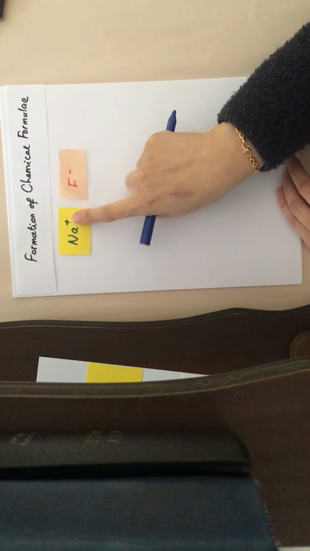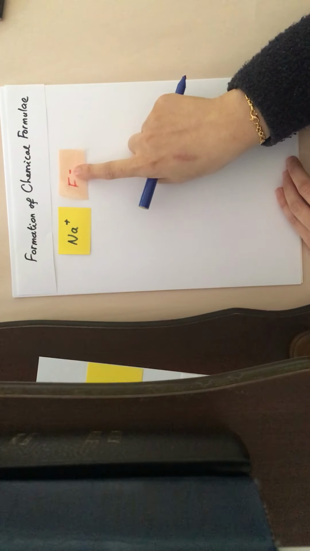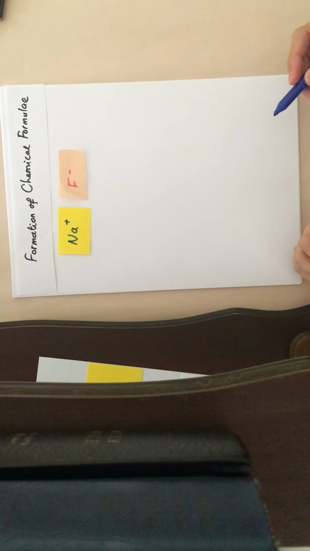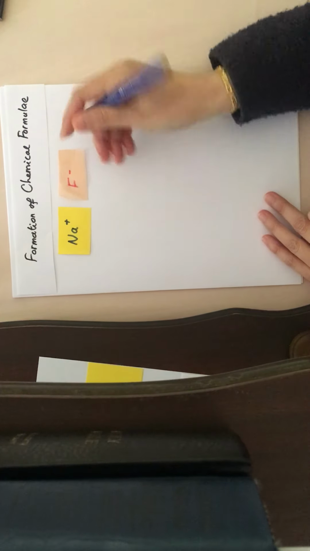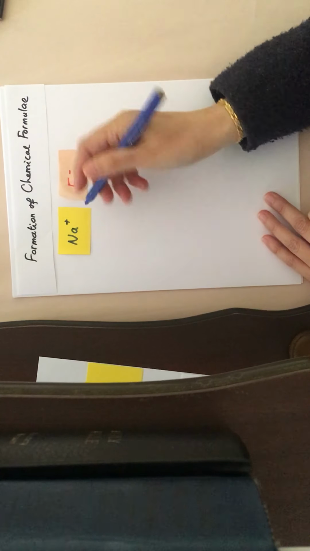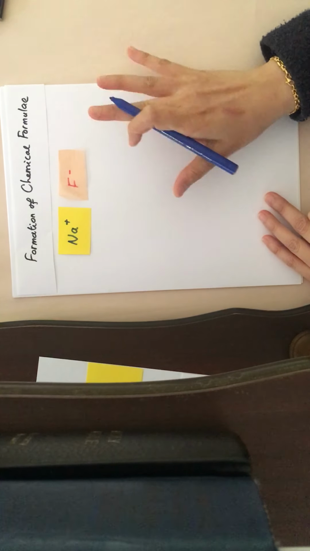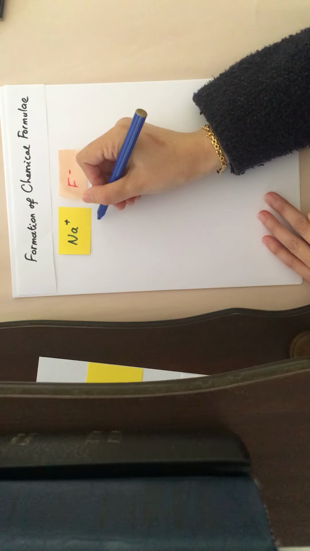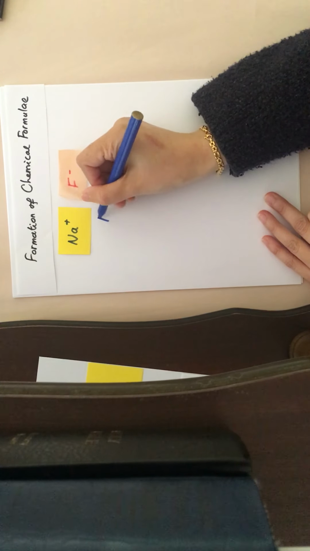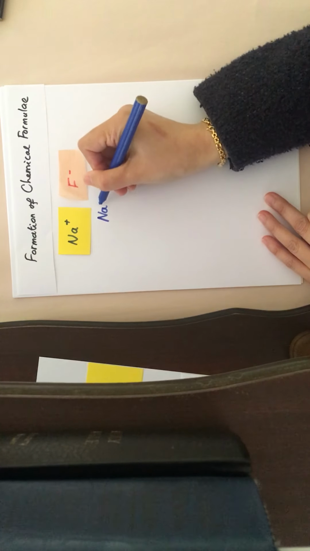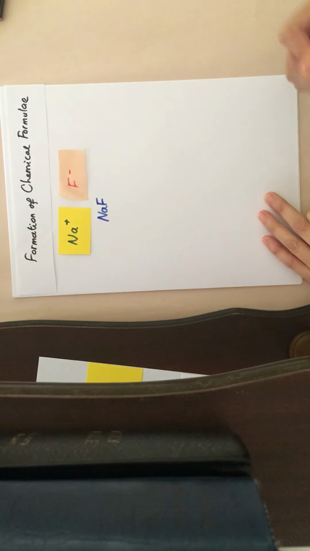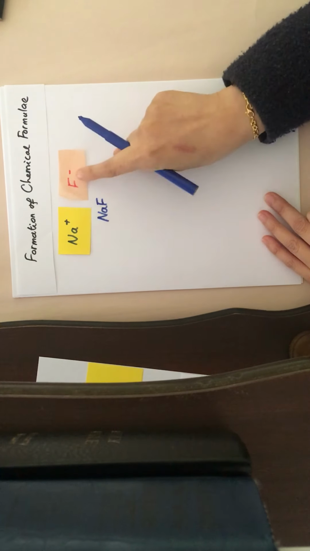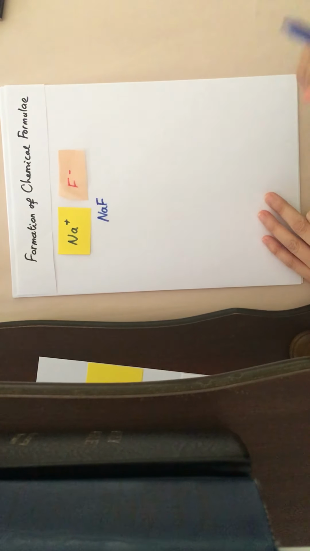So you have one positive and one negative. Whenever you have the same number, I'm going to combine them without adding any extra figure or number. So you will have an answer like NaF. So you copy down the symbol of the element.